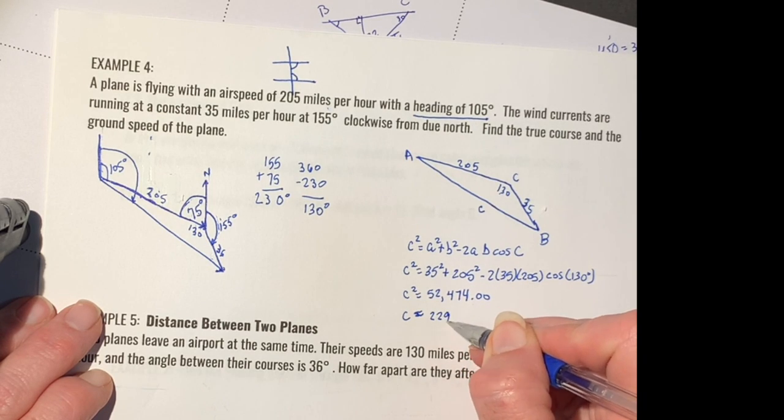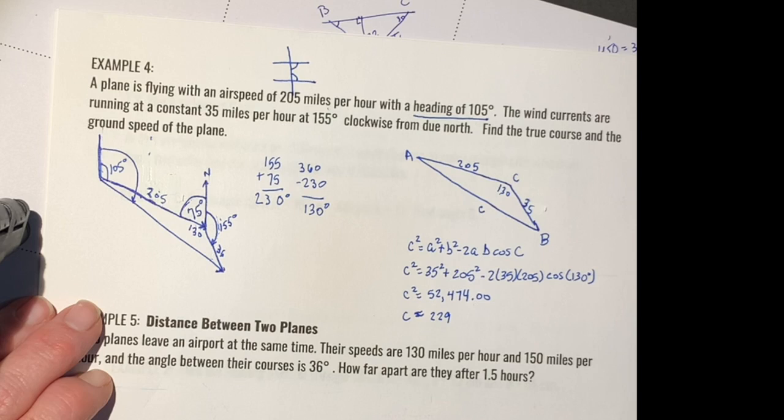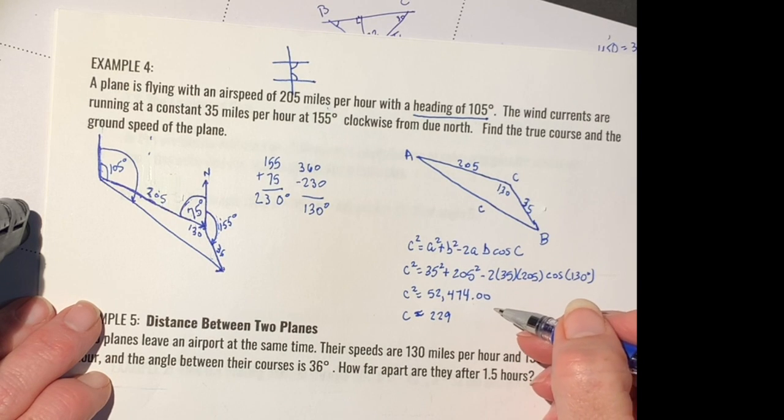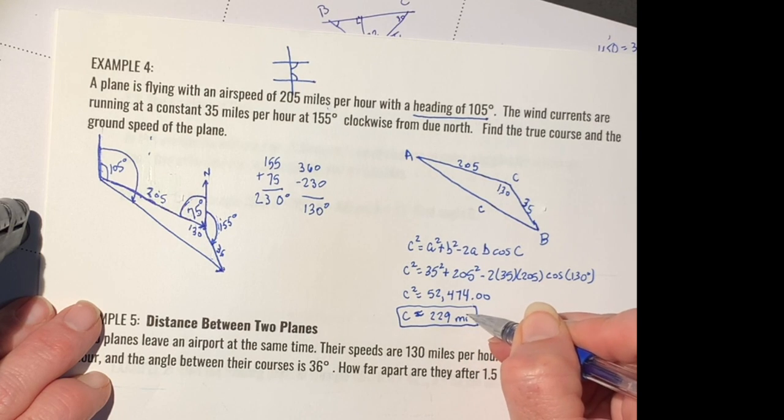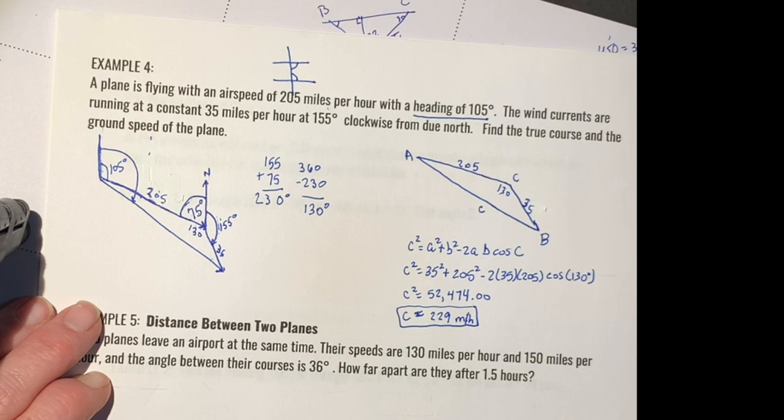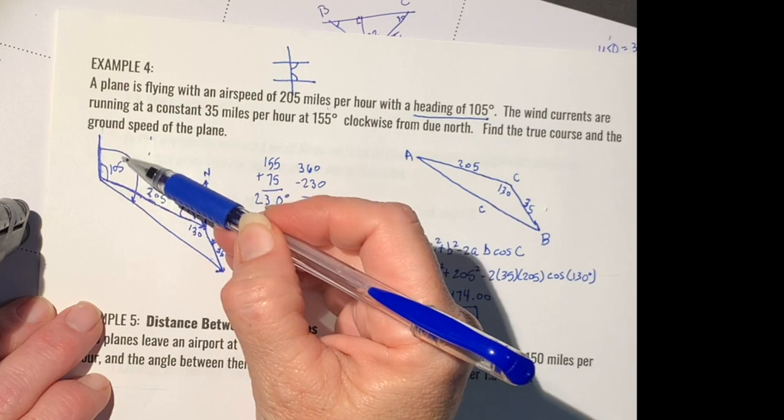229.1. We'll just say 229 to keep in with the significant digits there. So 229 miles per hour. All right, and so the true course is going to be this entire angle.